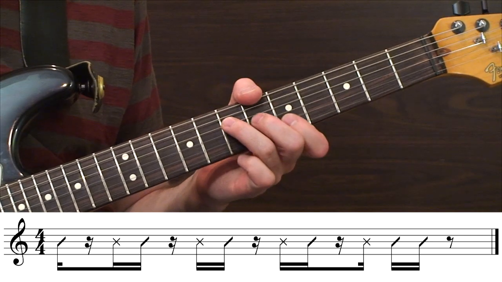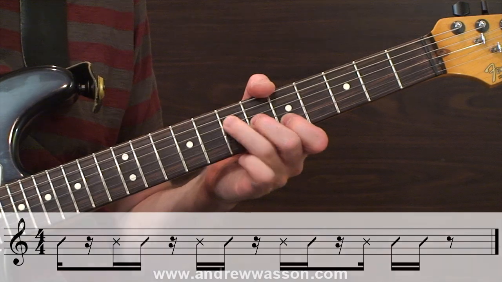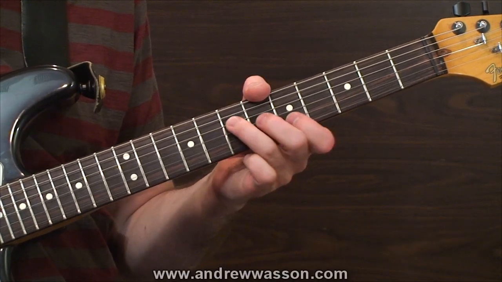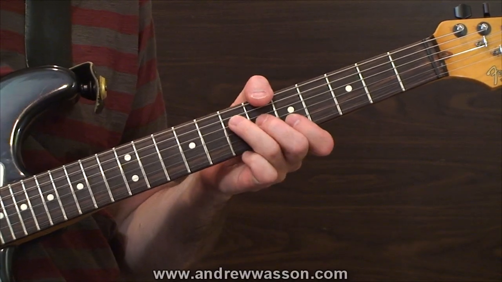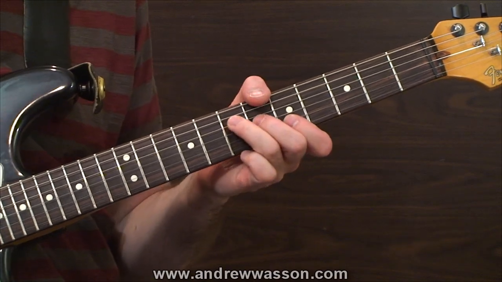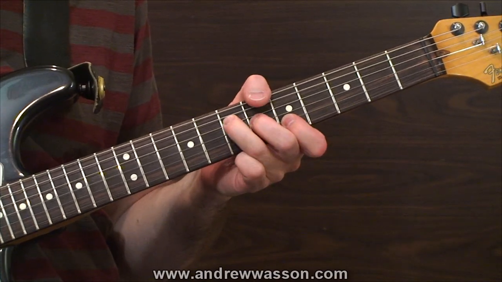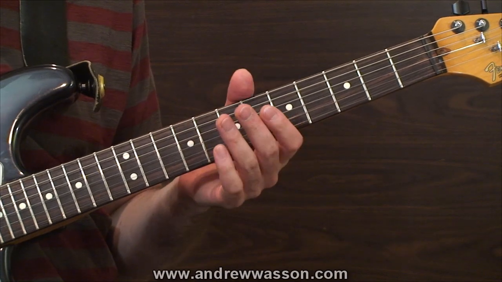But I'd like to also put that onto a chord, give you an idea what that sounds like when we put it on a chord. I'm going to put it on an A major chord. You can tell it's really got a nice groove to it.